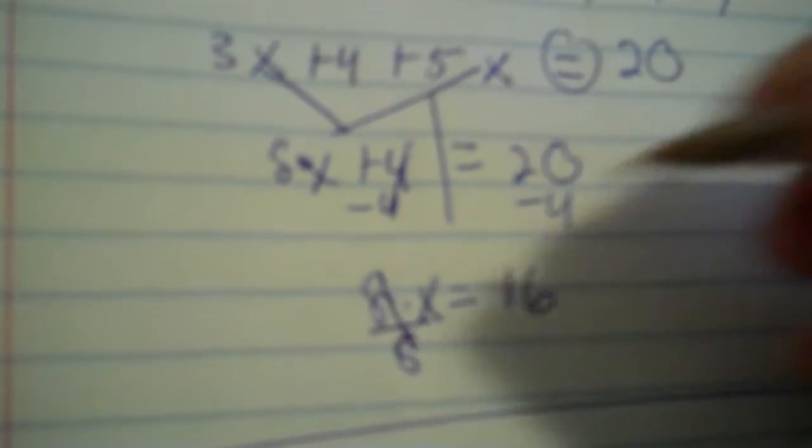Now I want to throw this easy equation at you that we've solved since October or September. 3x plus 4 plus 5x equals 20. We have one answer to this problem. Alright, so the two x's are on the same side, so you combine those up, and it's 8x plus 4 equals 20. Then you've got times 8 and plus 4, so you're going to minus the 4. 20 minus 4 is 16. Then you're going to divide each side by the 8. 16 divided by 8 is 2.